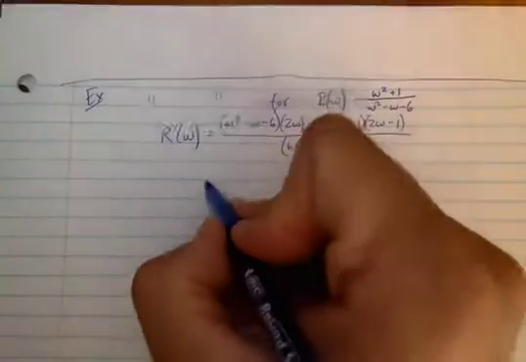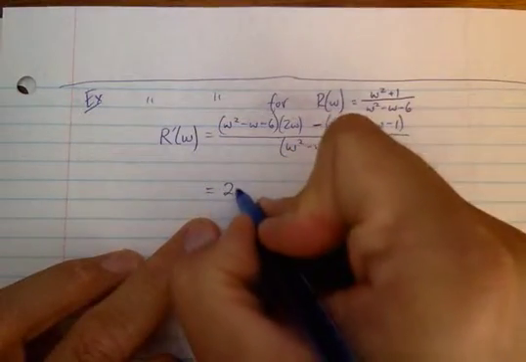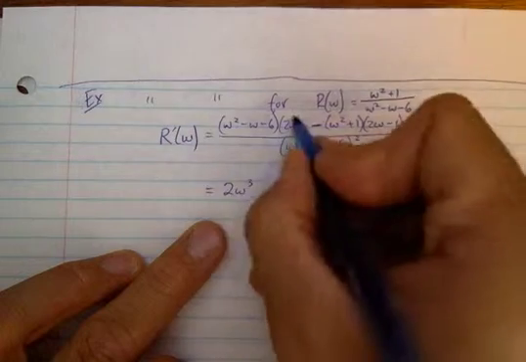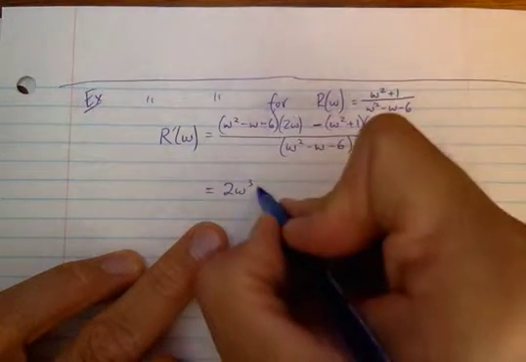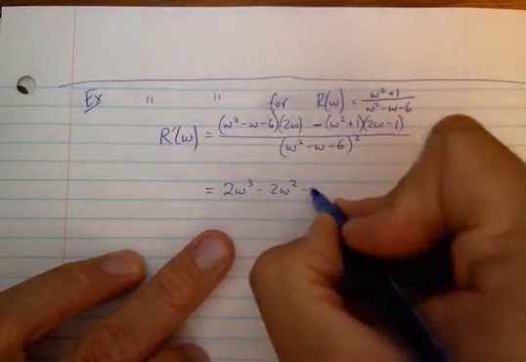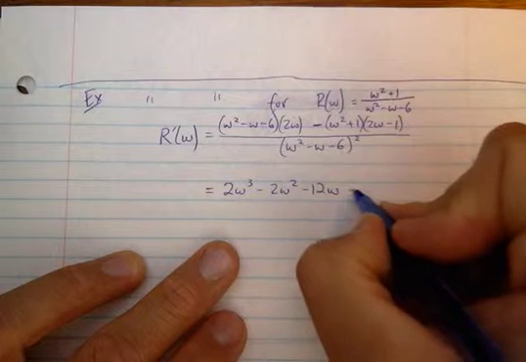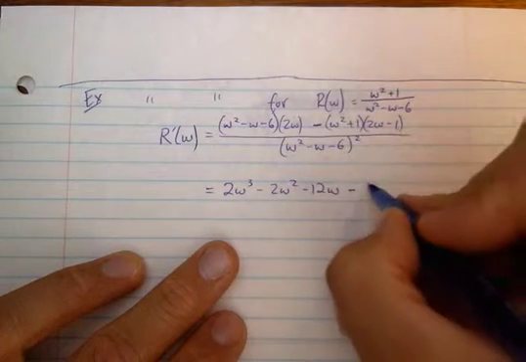Let's see what we get up here. If we multiply through, we get 2w cubed, that's that and that. And now we have minus 2w squared minus 12w. Now I got to be careful here. This is a minus sign in front of everything. So we're going to have minus 2w cubed.